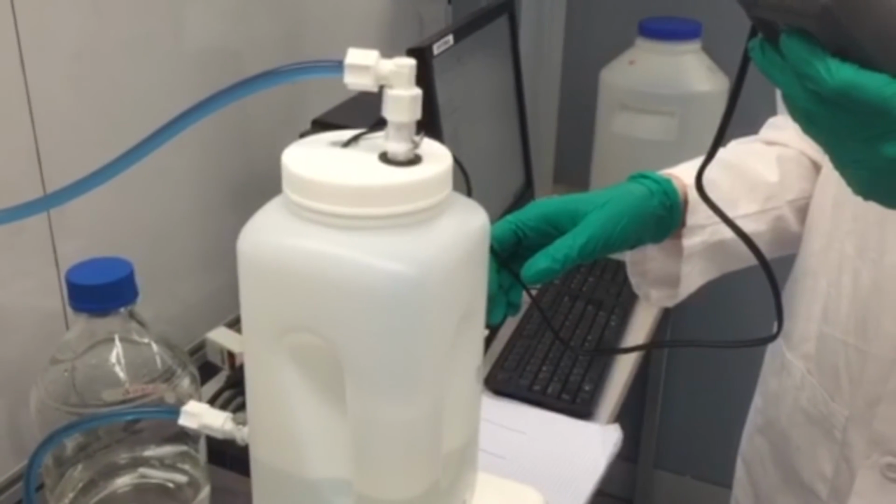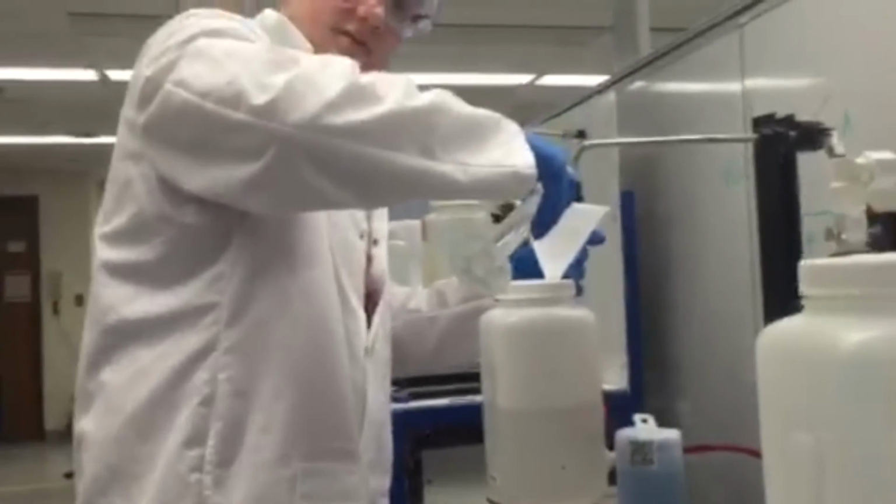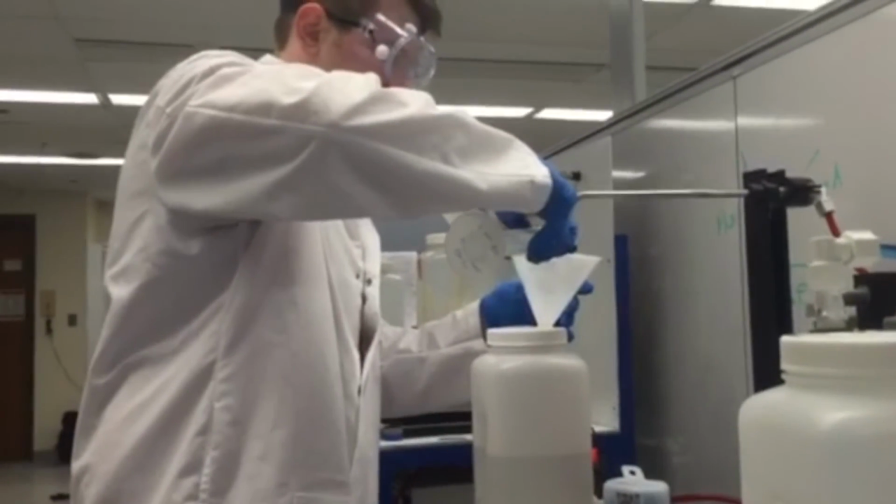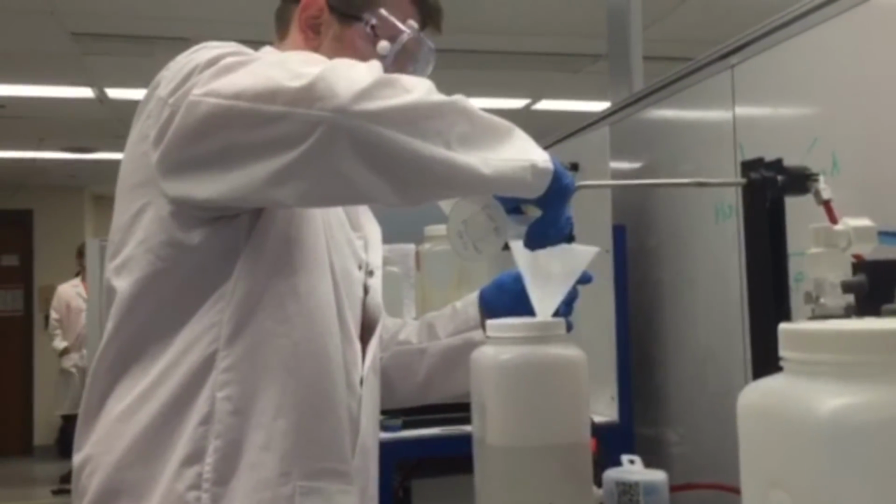Add a final 100 milliliters of the solution to the feed tank and let run for 30 minutes. Record feed conductivity and temperature. Begin by turning off the system by turning off the pumps. Stop the data software and save.